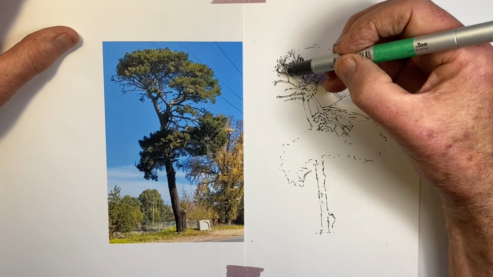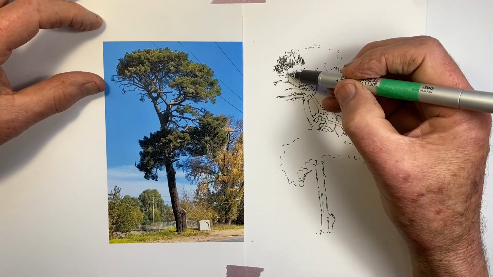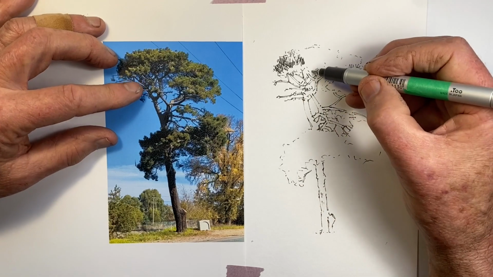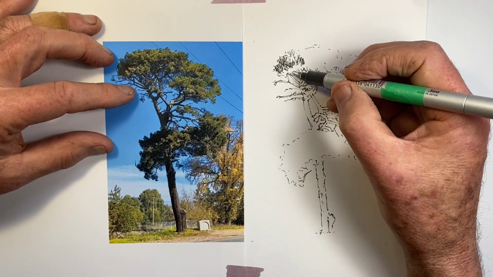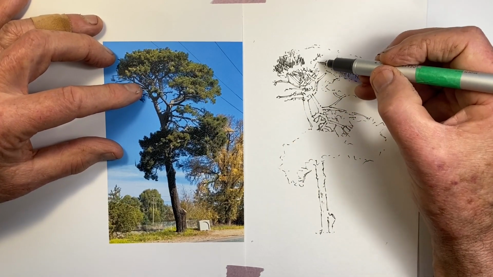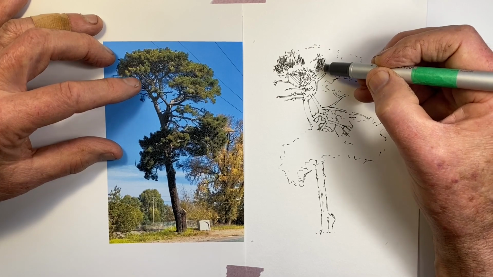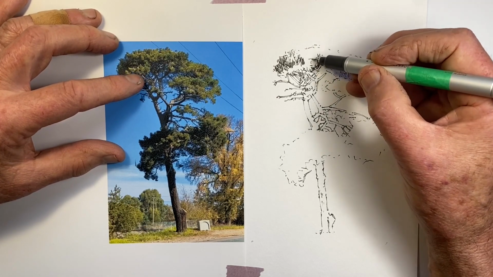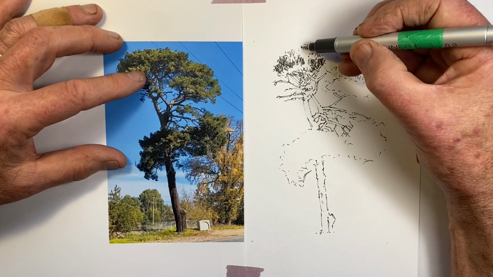Now, pine trees have their own distinct foliage effect. A lot of needles sticking up and sticking out. Depending on the pine tree, of course, some of them hang down limply. It just depends on the tree. But whatever effect I see visually in my reference or in front of me, if I'm on location, I want to try and capture that.